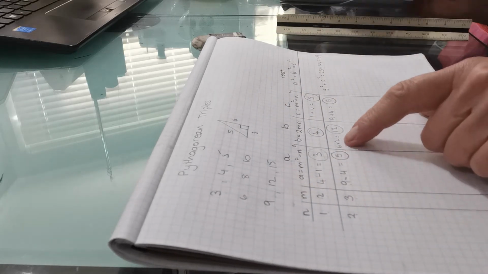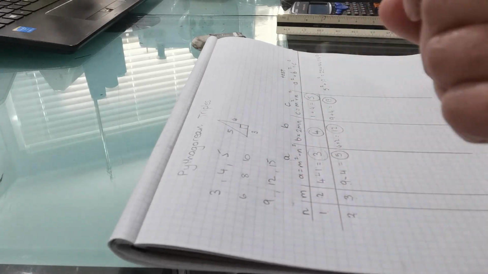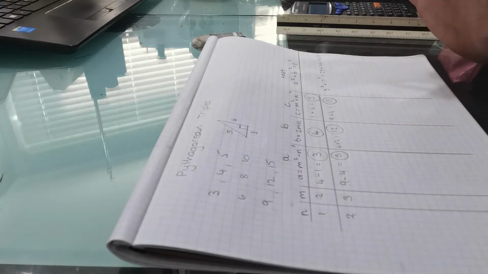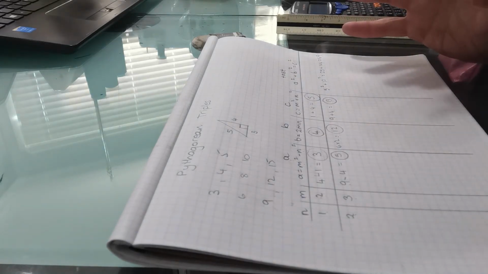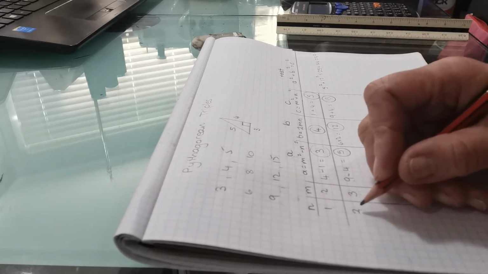So we've found a brand new triple, and that triple there is not formed by a multiple of that 3, 4, 5. So it's a brand new relationship. It's a brand new unique triple. So let's try another one.